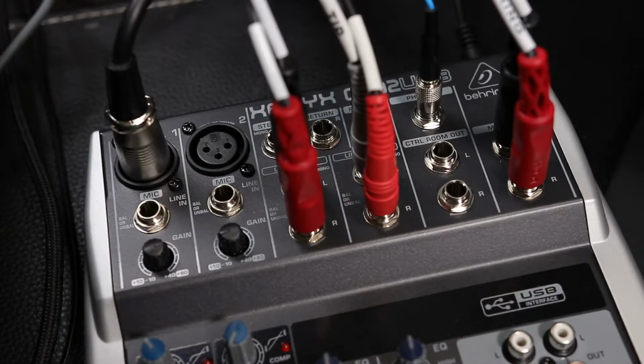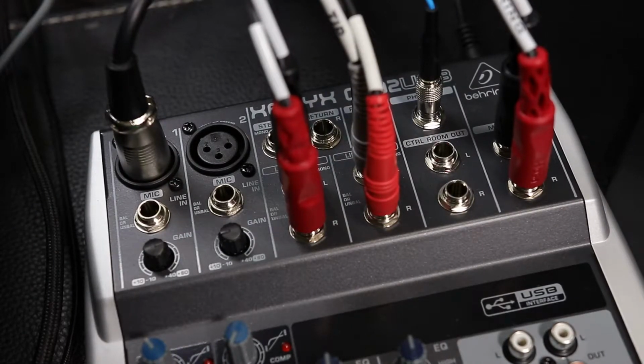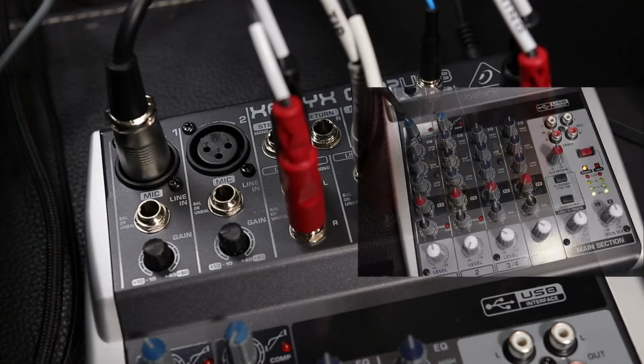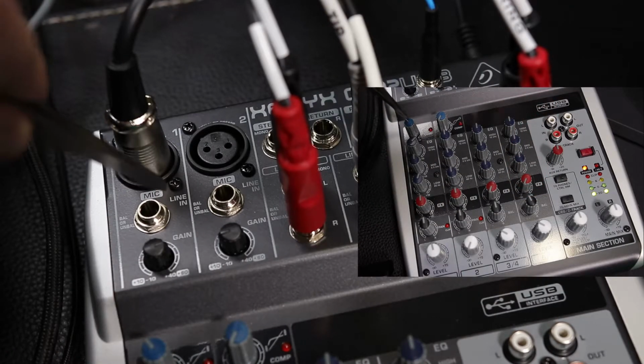All right, going left to right, top to bottom on my Xenyx Q802 USB from Behringer, our first input channel is going to be our XLR microphone. This is my primary mic, my Samson Q2U. I do have the gain set to about 3 o'clock, and then I am applying some levels down below that we can talk about in a little bit.